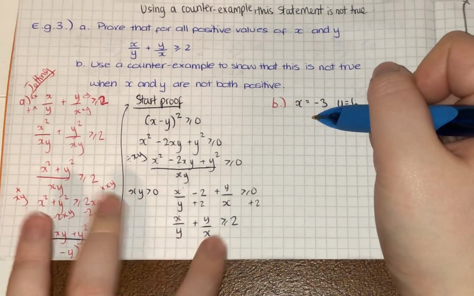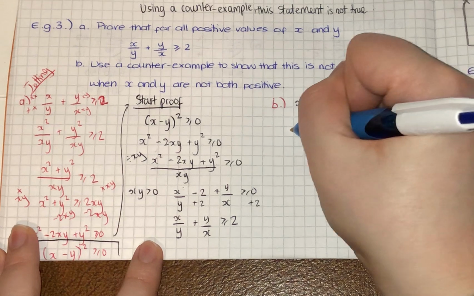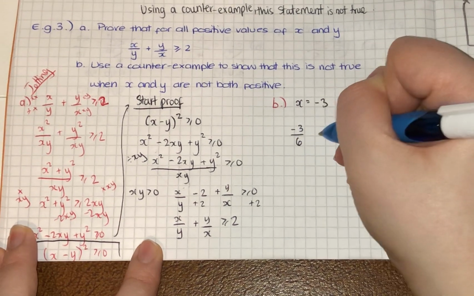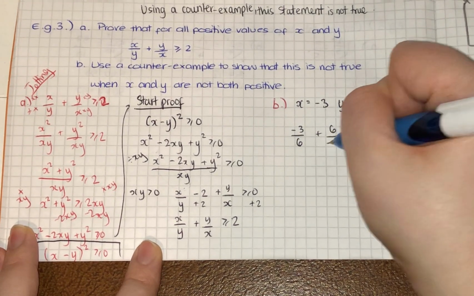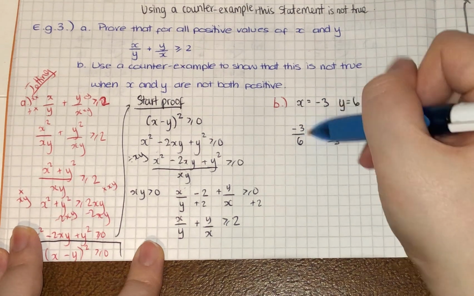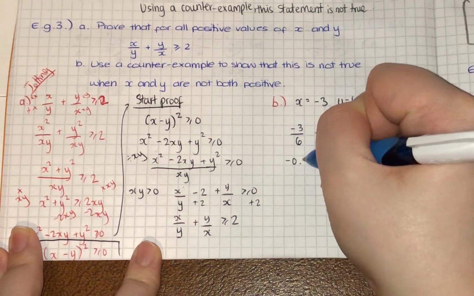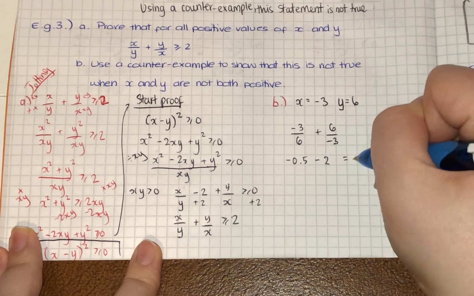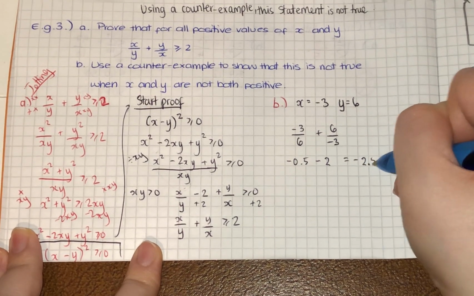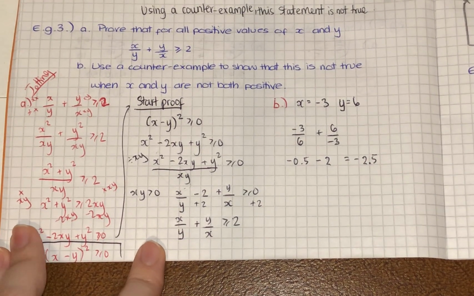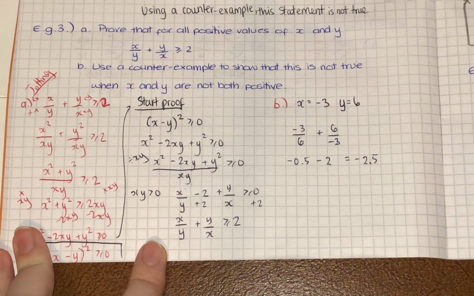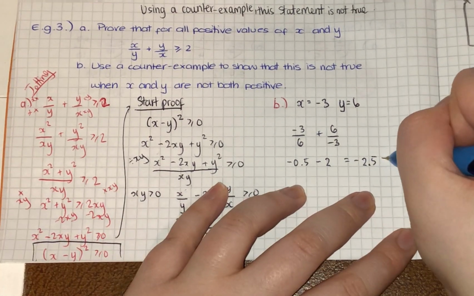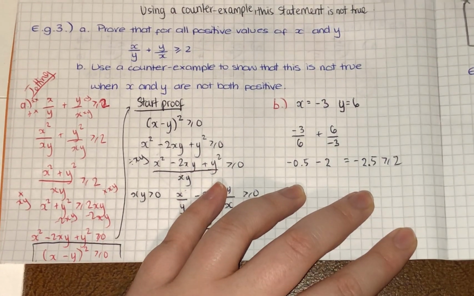I'm just going to sub them into the left hand side. So we've got -3 divided by 6 plus 6 divided by -3. Now this is going to give me -0.5. This is going to be -2, so that simplifies to -2.5. Okay, now that obviously isn't right because this is not bigger or equal to 2.